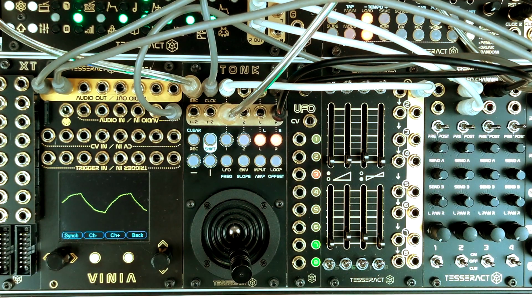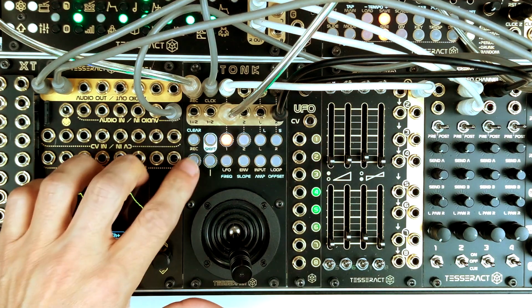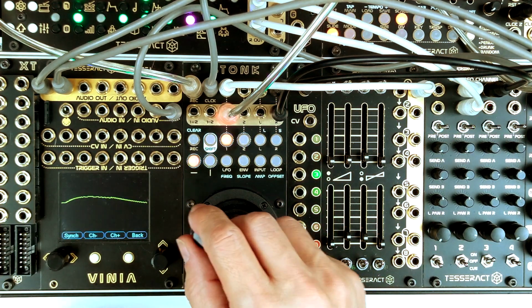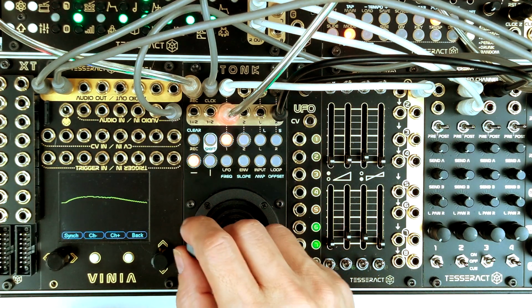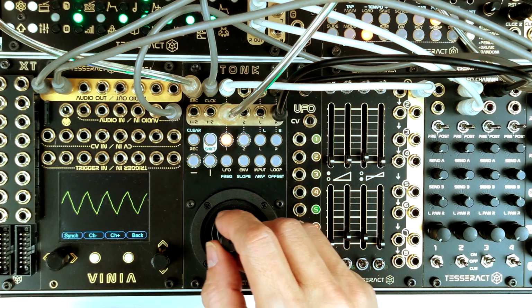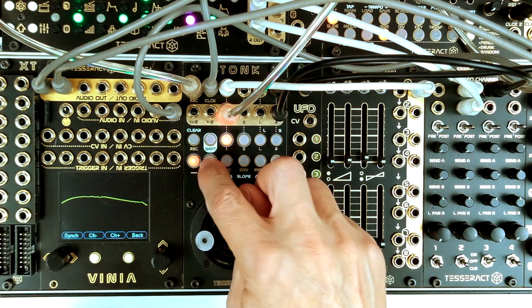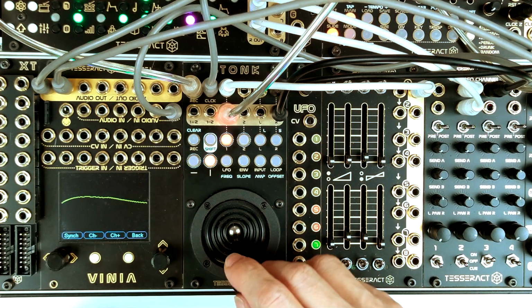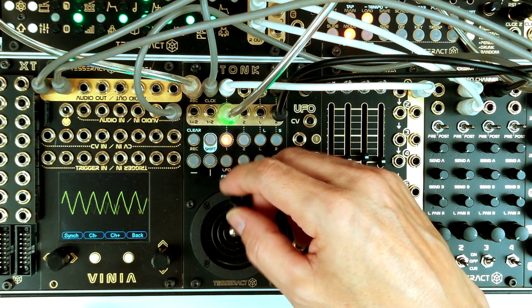Let's have a look at the CV modes. Horizontal axis. Left is minus 5 volts, right is plus 5 volts. Vertical axis. Bottom is minus 5 volts, top is plus 5 volts.